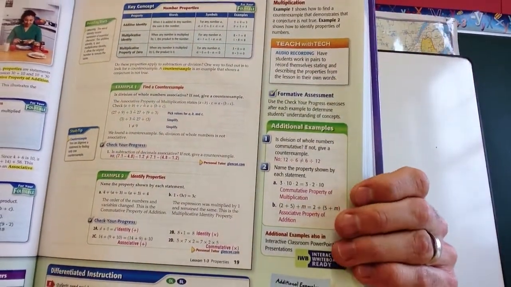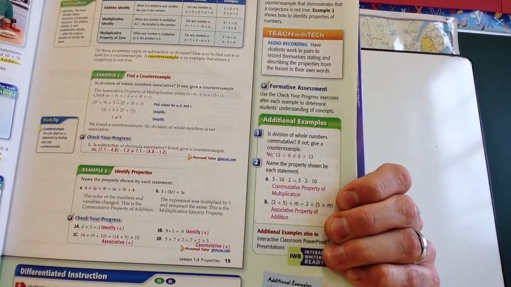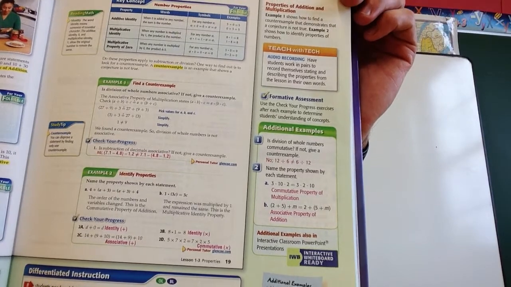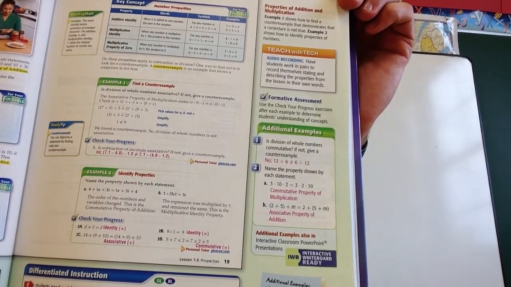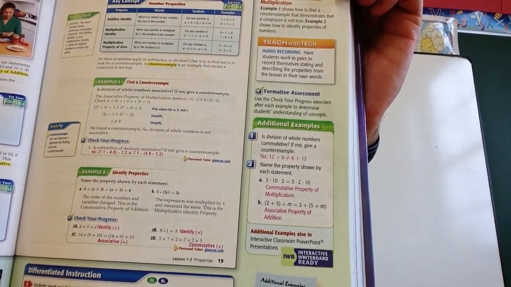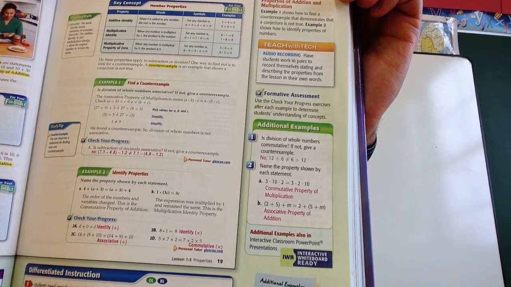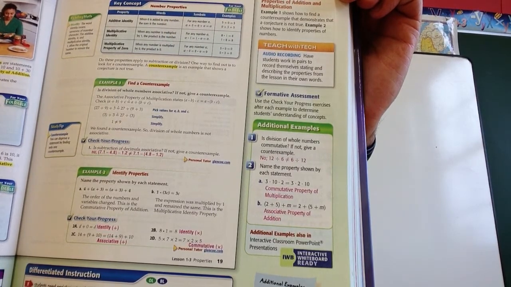And then if you look at the top of the page, there are 3 more properties I want to talk about. Many of these you probably already know, you just don't know them by name. The additive identity property talks about adding a number to 0, and it doesn't change the value of the number. So 8 plus 0 still equals 8.